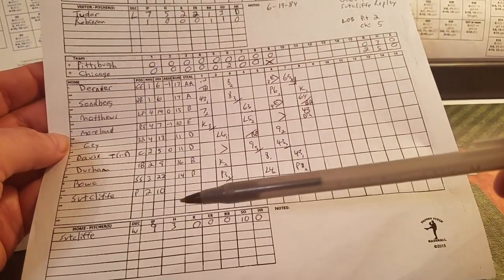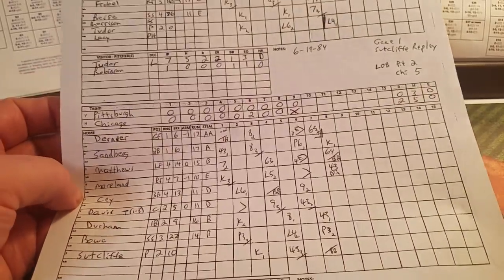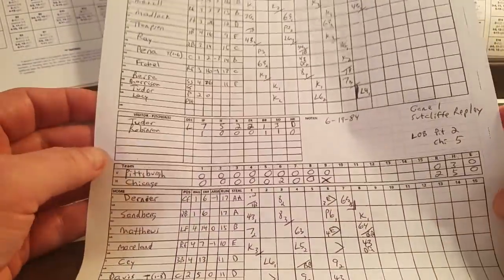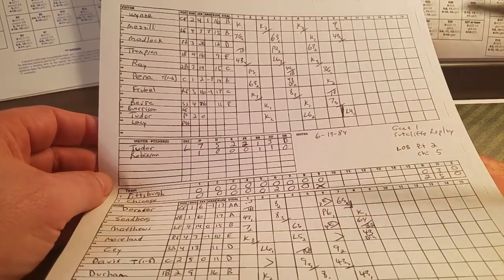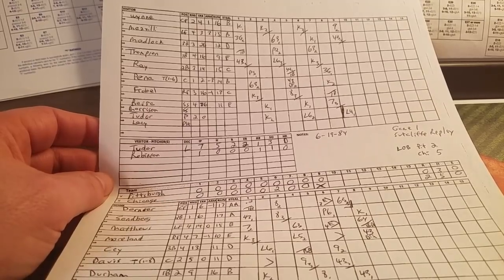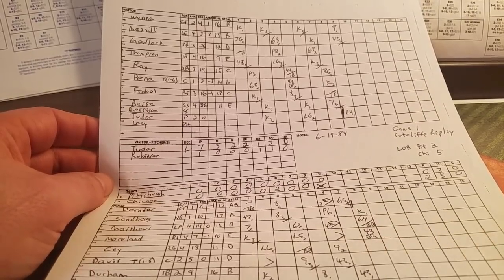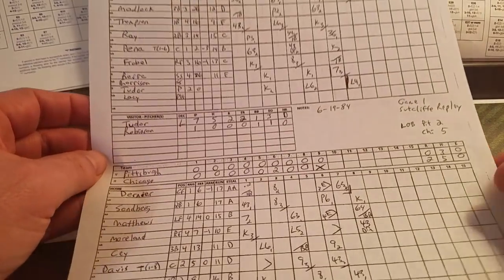Sutcliffe, great outing. 3-hitter, no walks, 10 strikeouts, complete dominance. Never really in trouble. The Pirates really never got a guy to second base. I mean, they had 3 runners on first base, and that was it. So nobody ever got in scoring position. And, you know, of course, the 10 strikeouts really took care of that.